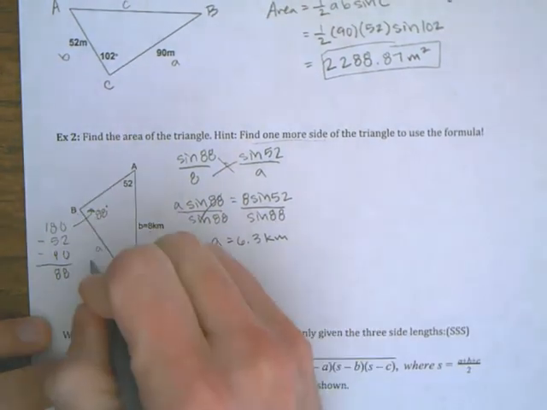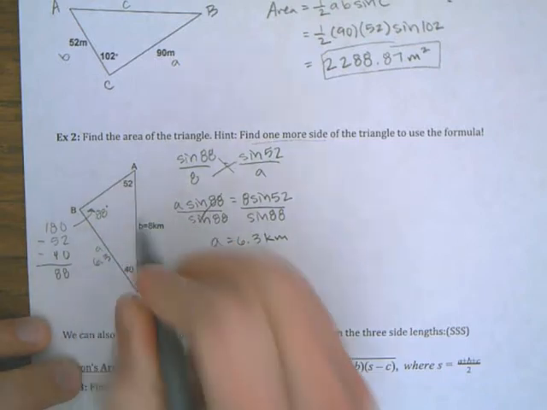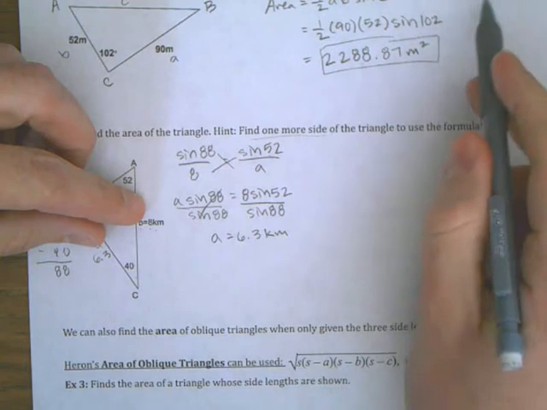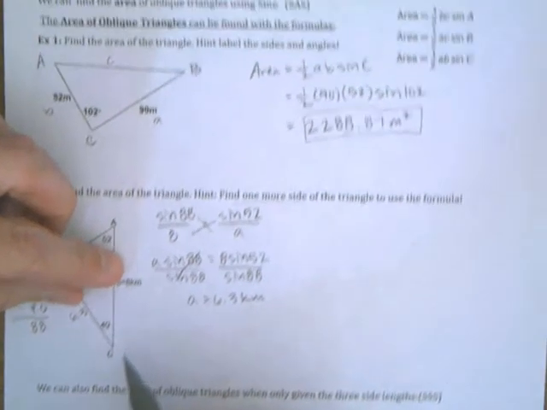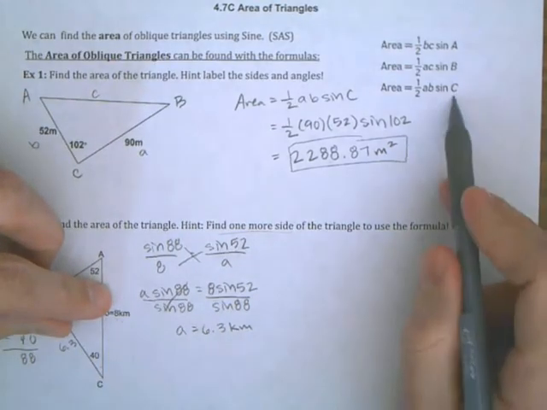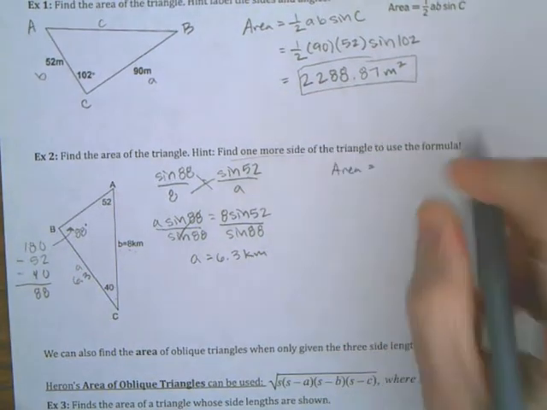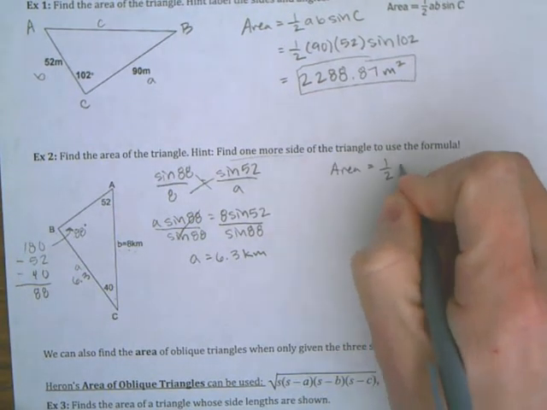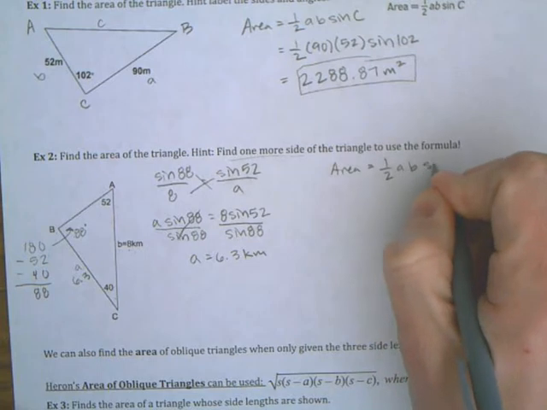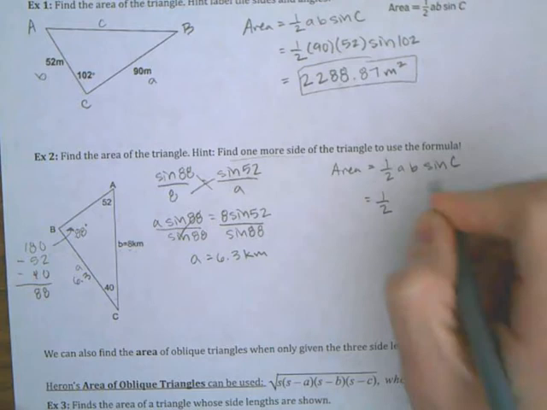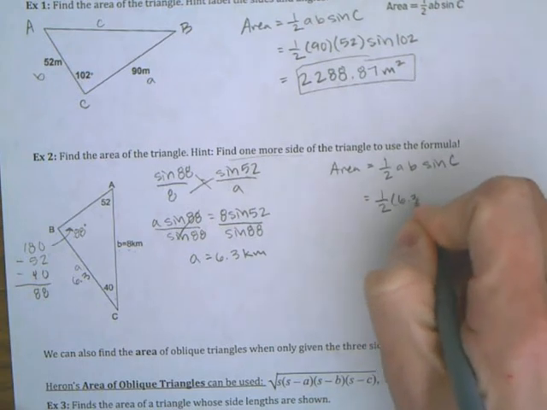Now that I have these two sides and this angle, I'm going to use my C formula because that's angle C that I have. So area equals 1/2 A B sine of C, 1/2 times 6.3 times 8 times sine of 40.